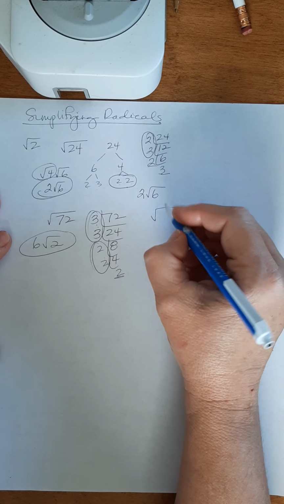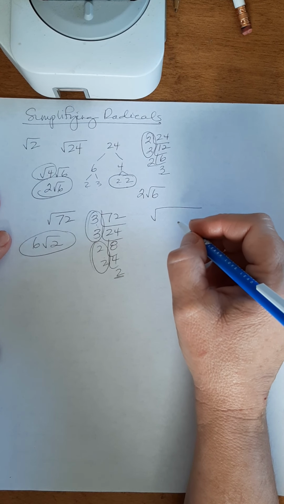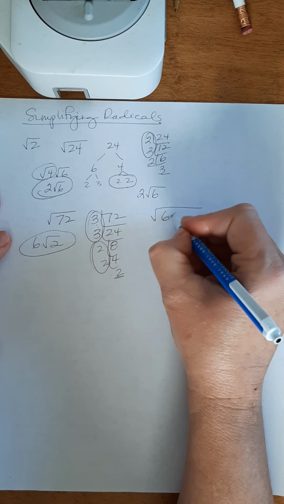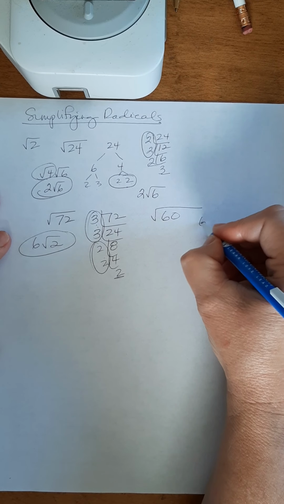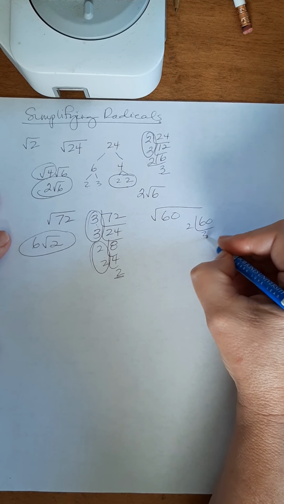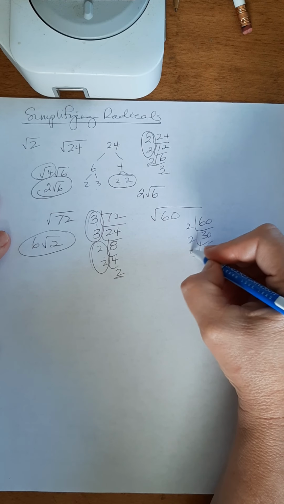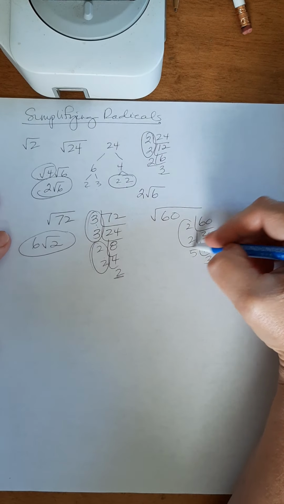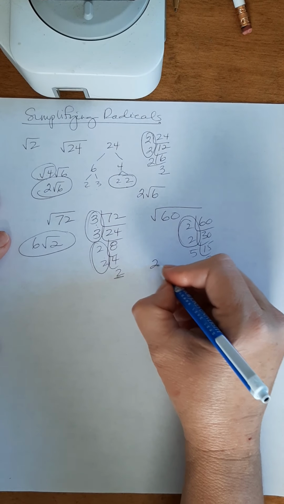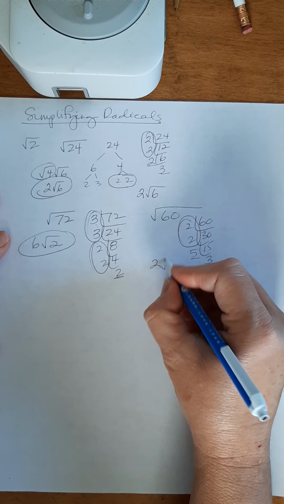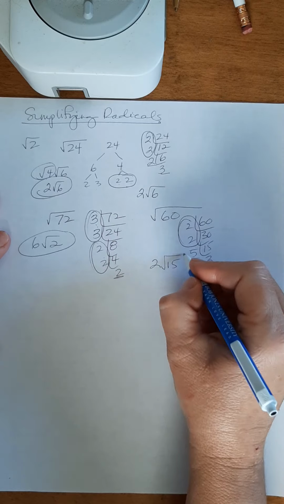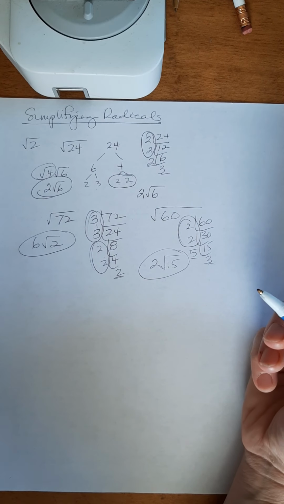What about if I gave you, let's say, the square root of 60? 2 goes in there, 30, 2, 15, 5 and 3. So a pair of 2s, 15 left. 2 square root of 15.